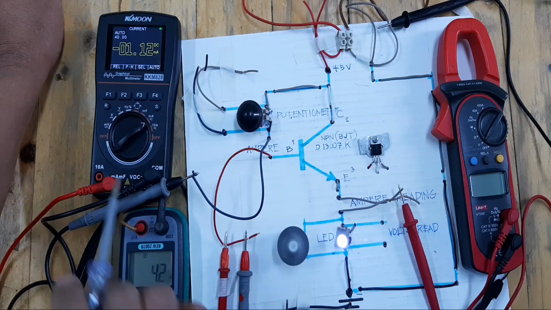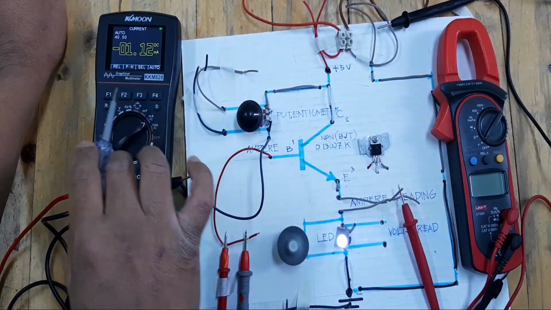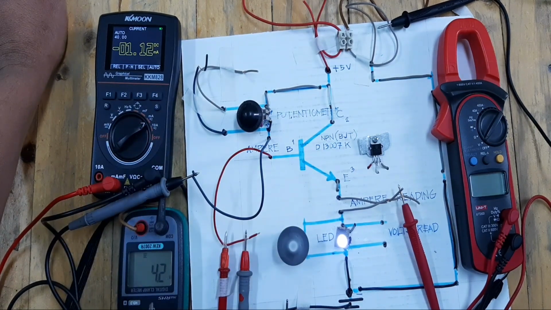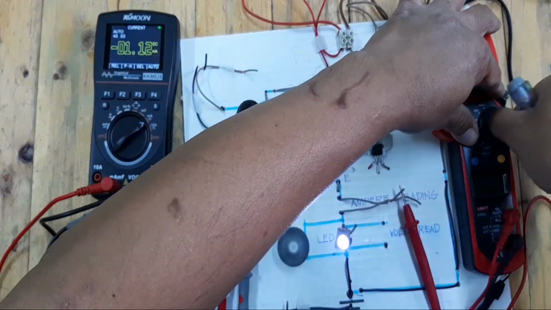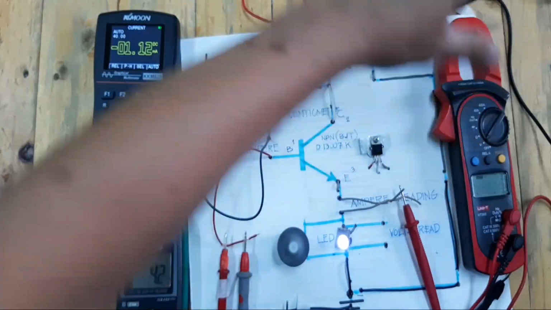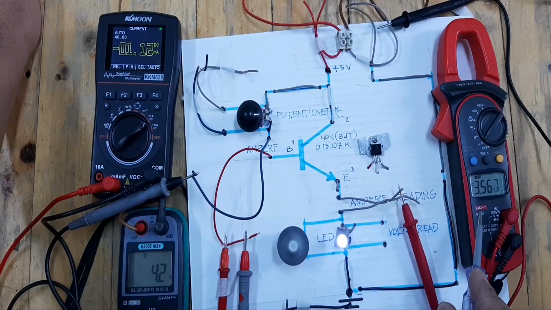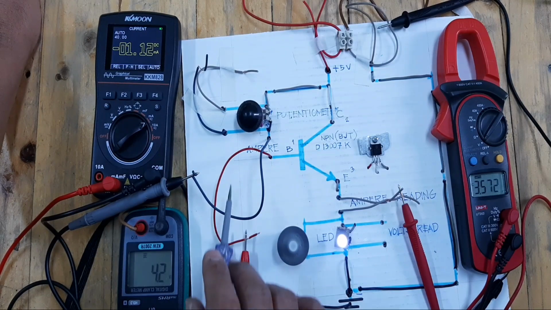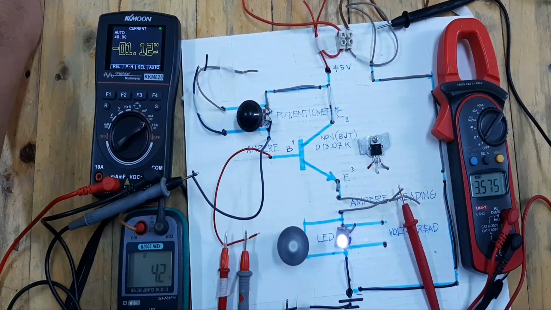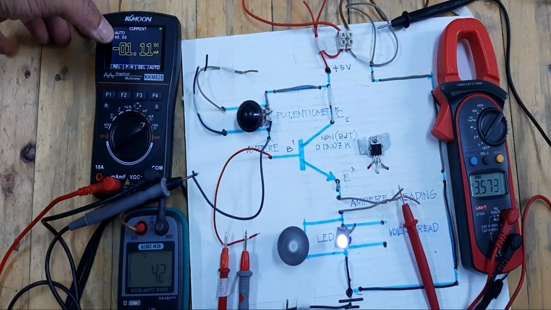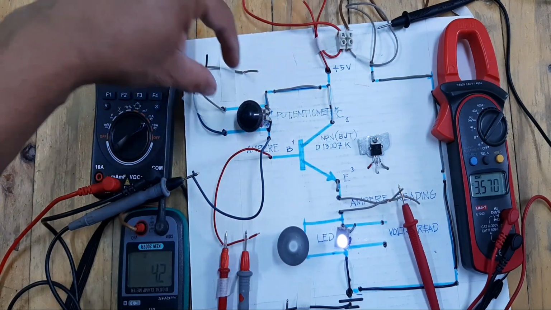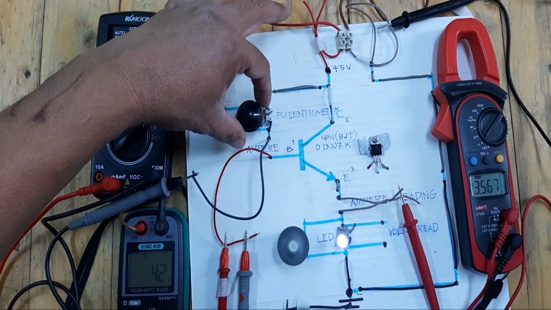So 1.1 milliamperes, then the light and the pump 4.2 volts, or then 3.5 volts, 4.2 the base from here. Then the milliampere here, we need 1 milliampere to start the motor.